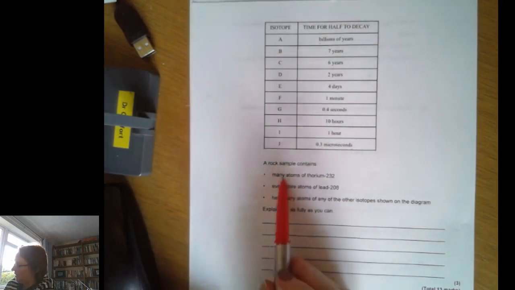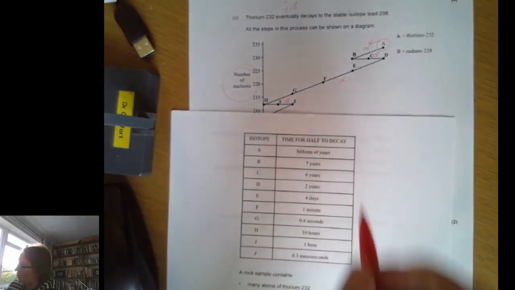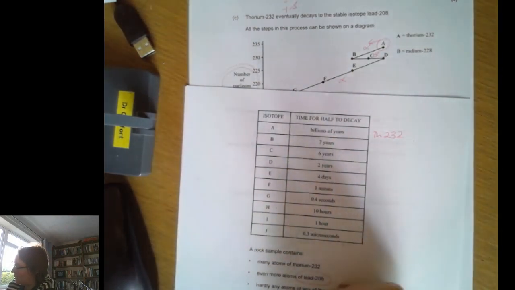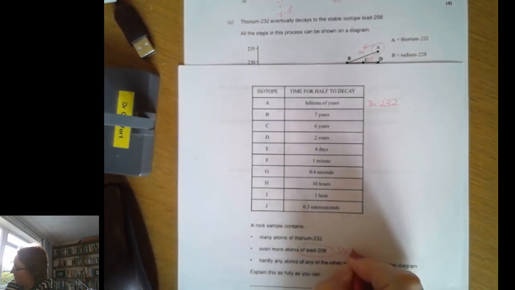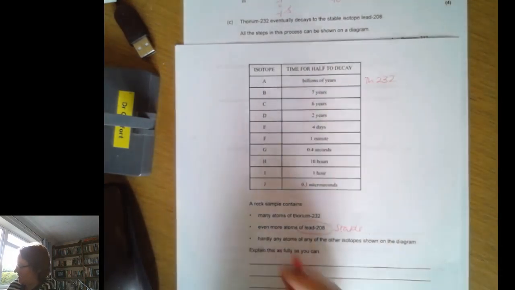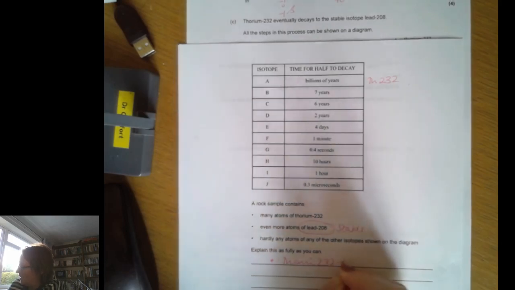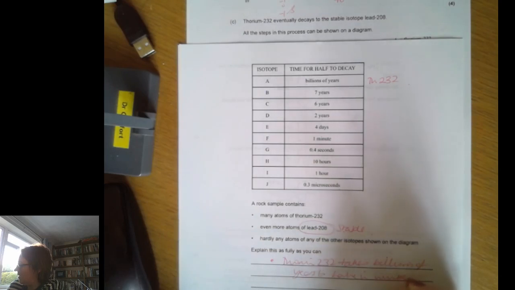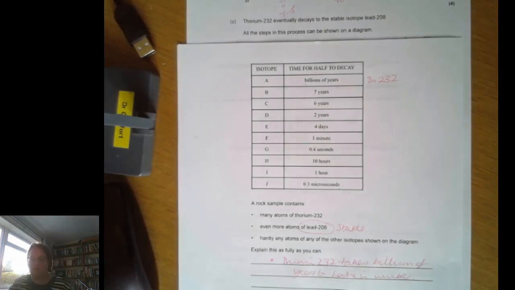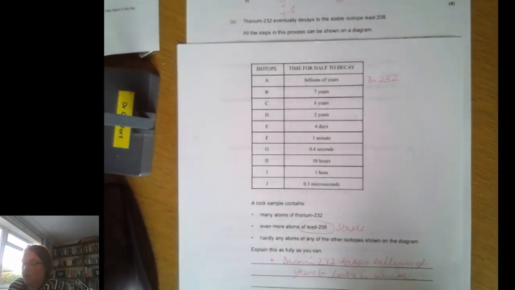Okay, so I found a rock sample and it contains a lot of thorium-232, which is A, and even more of the lead-208, which is the final stable isotope. Hardly any atoms of any of the other isotopes are there. Why? Well, thorium-232 takes billions of years to decay. So the reason why I've got a lot of thorium-232 is because it takes billions of years to halve in number. So I wouldn't expect a significant amount of that to have decayed. It takes too long. It takes a long time to decay.